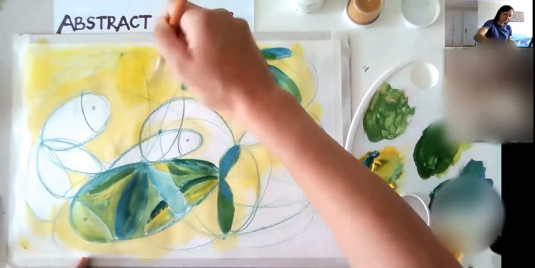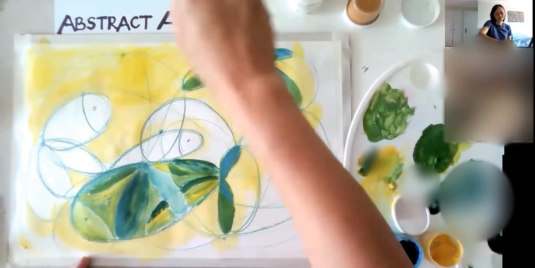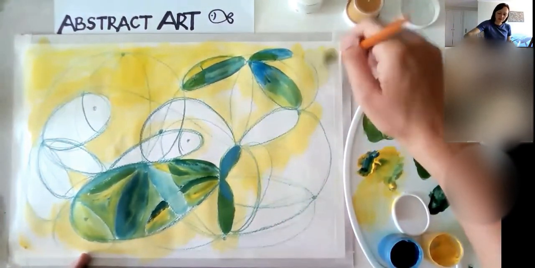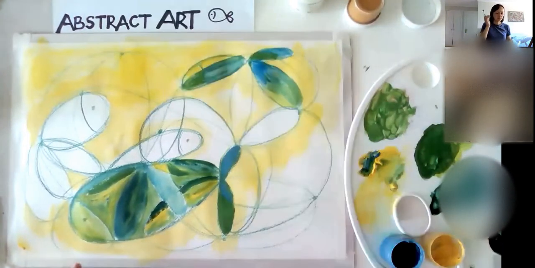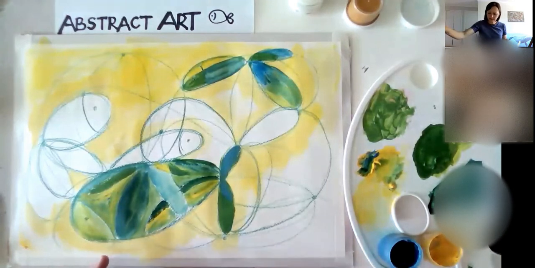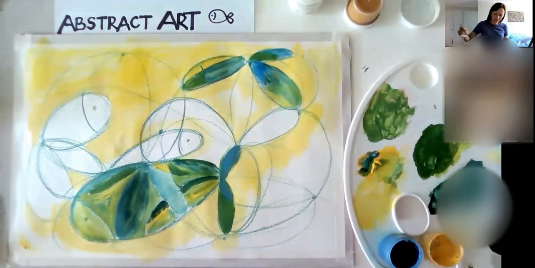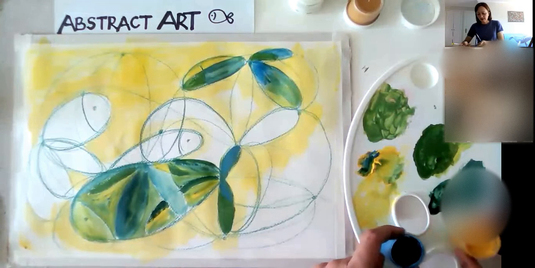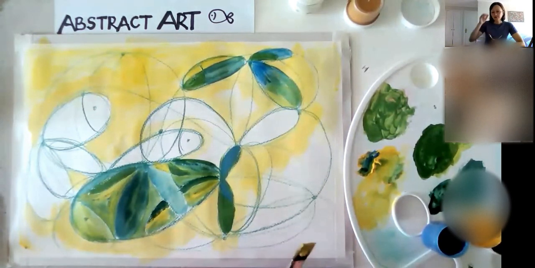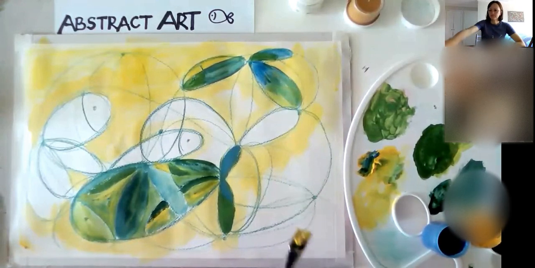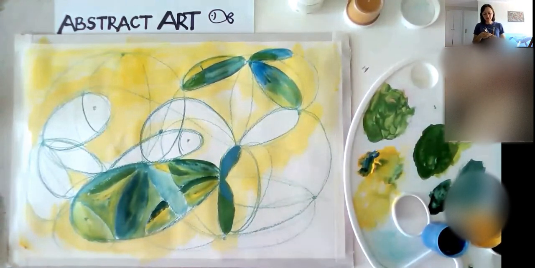I will let it dry till I finish other fishes. So the upper page is good to have a bit more yellow. At the bottom maybe less. At the bottom we will go with more green. And it's still good that with yellow, I can still see all my lines. If I put a darker color, then maybe it covers my pencil and then I lose my lines.